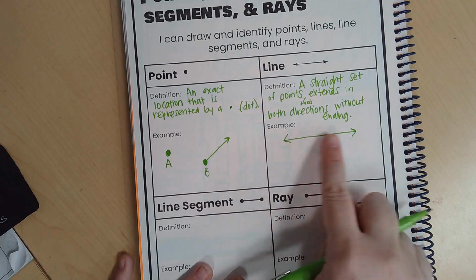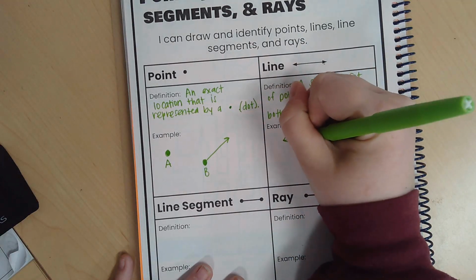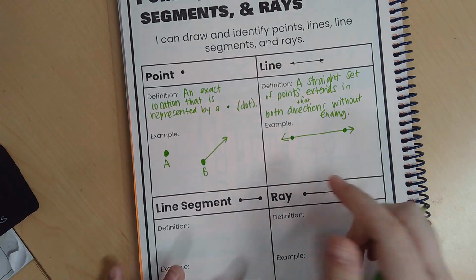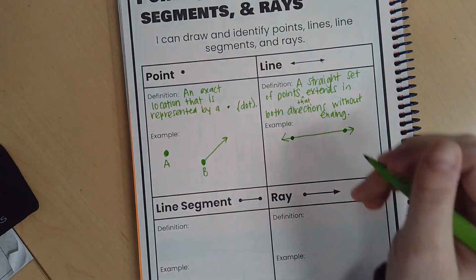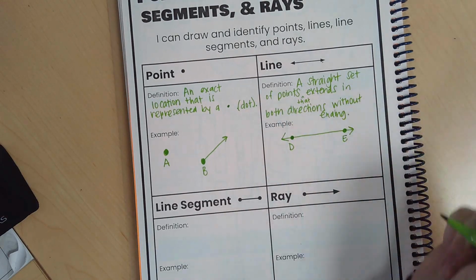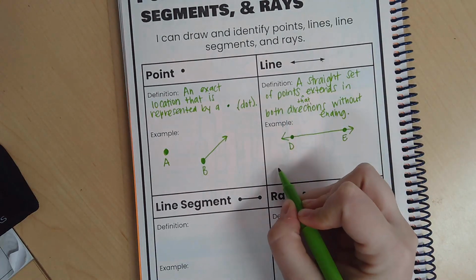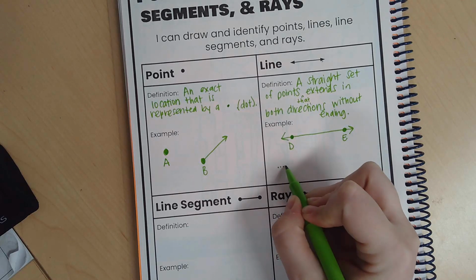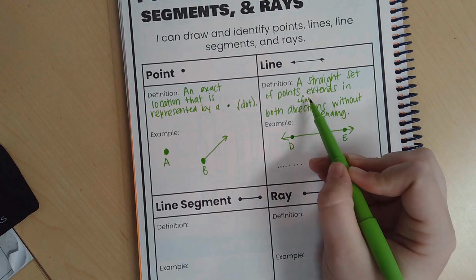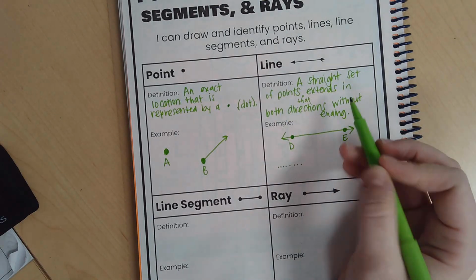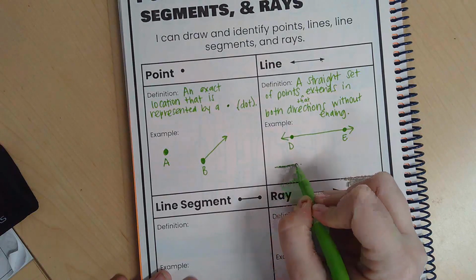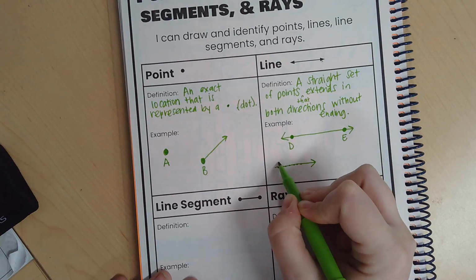So the arrows mean that they extend in both directions, but what you want to imagine with a line, you'll usually have a starting point and an end point. So this might be D and this might be E. What you want to imagine is, here's a point, here's a point, here's a point. So if you look at the definition, it says a straight set of points that extends in both directions without ending. So it's like they made a whole bunch of points and they just all connected to make a line.